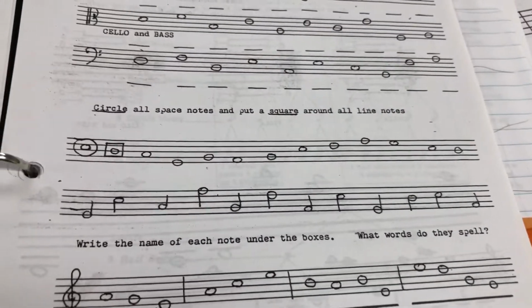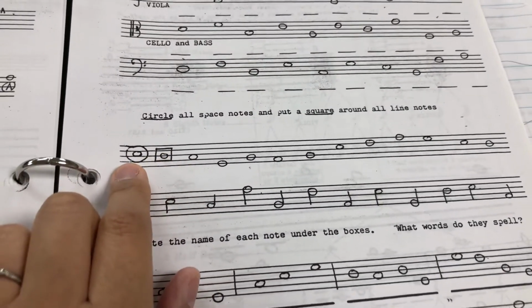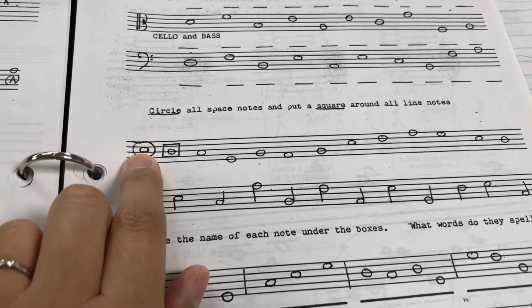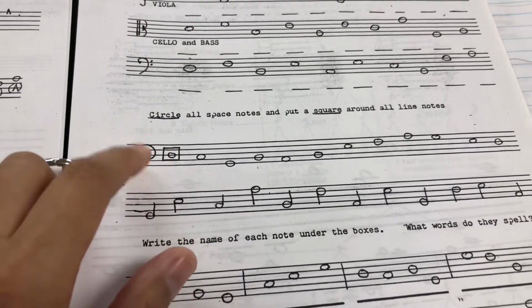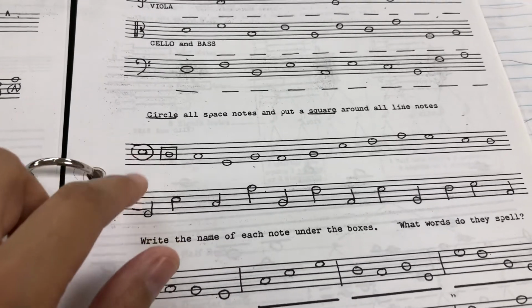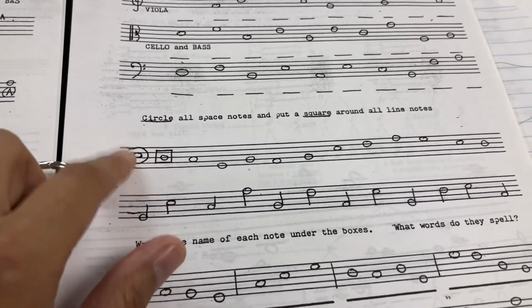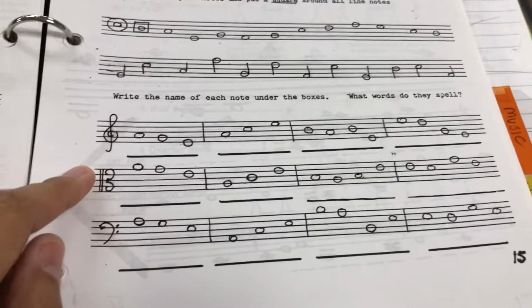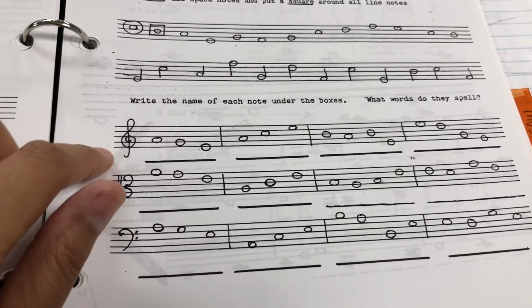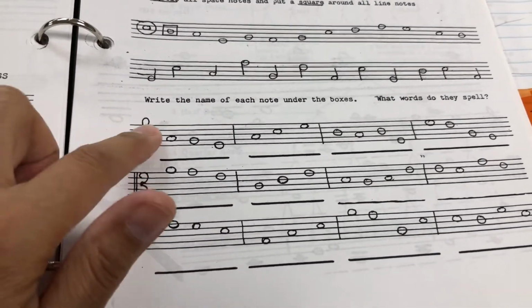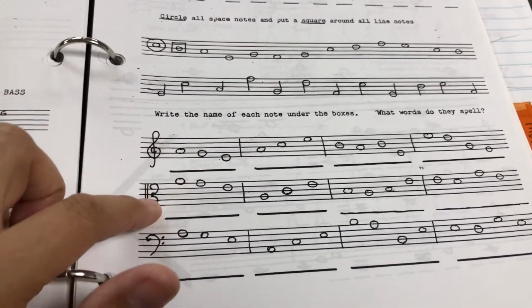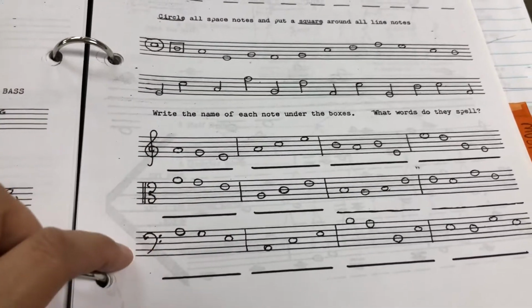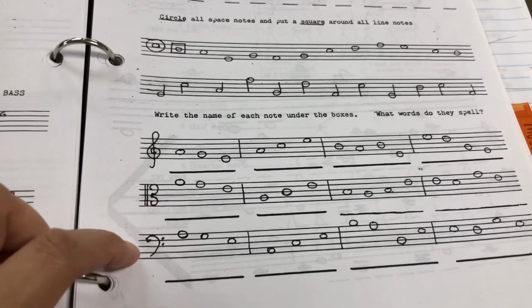In this middle section, we're going to circle the notes that are on a space, and we're going to put a square around the notes that are on a line. And we're going to do both of these lines. At the bottom, I asked them to put a star beside the instrument that they played, which is the violin line, the viola line, or the cello or bass line.